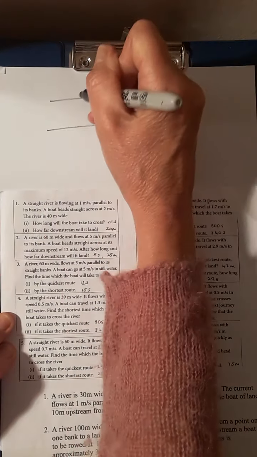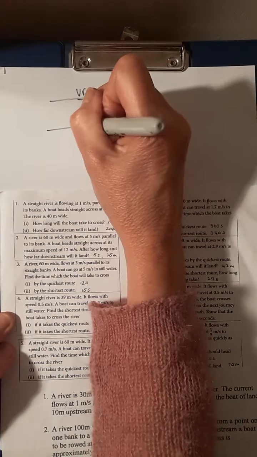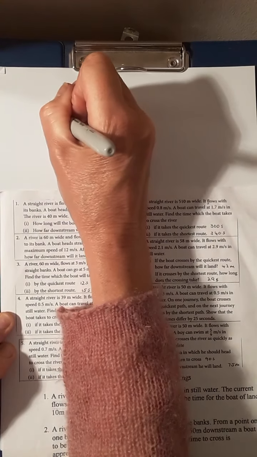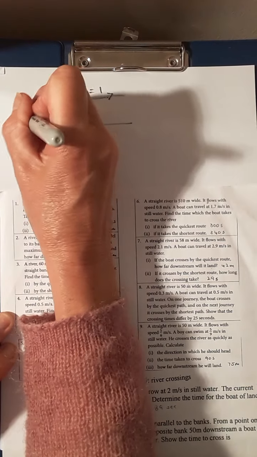Okay, so from the little bank of exercises that you have, I'm going to do question 1, question 3 and question 7. Okay, so question 1 says, a straight river is flowing at 1 metre per second parallel to its banks. So the velocity of the river is equal to 1. A boat heads straight across at 2 metres per second. So the VBR, he heads straight across at 2 metres per second. The river is 40 metres wide. How long will it take the boat to cross the river?